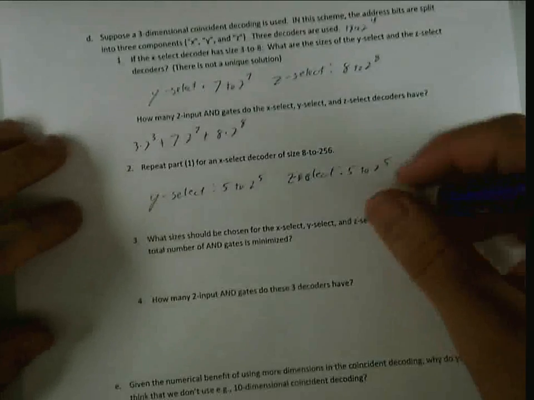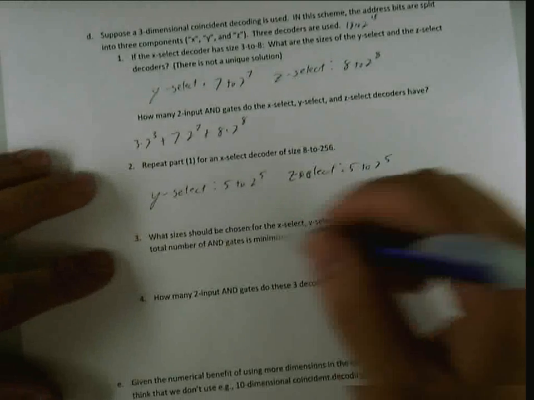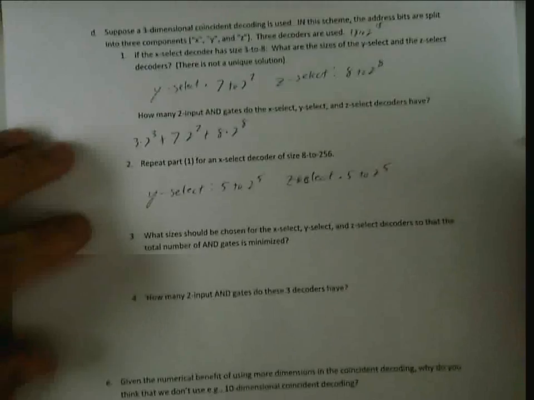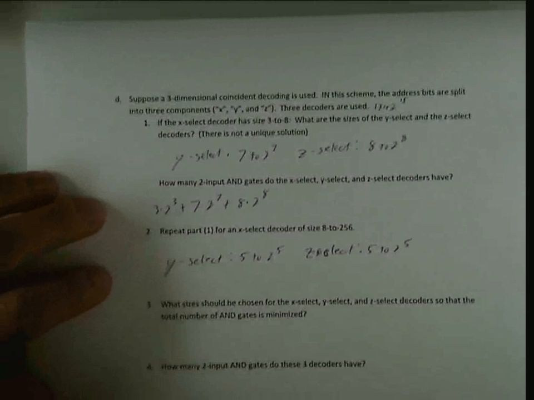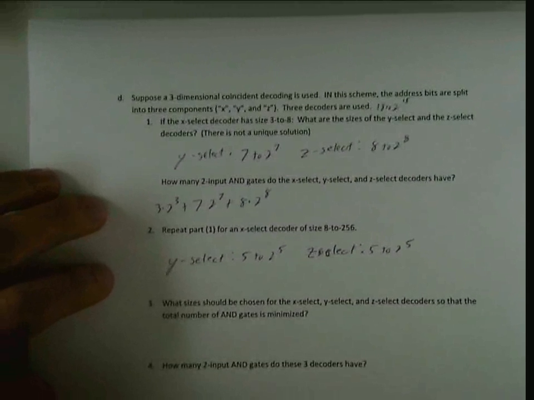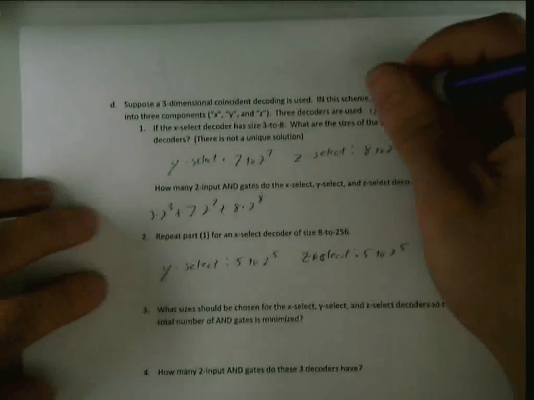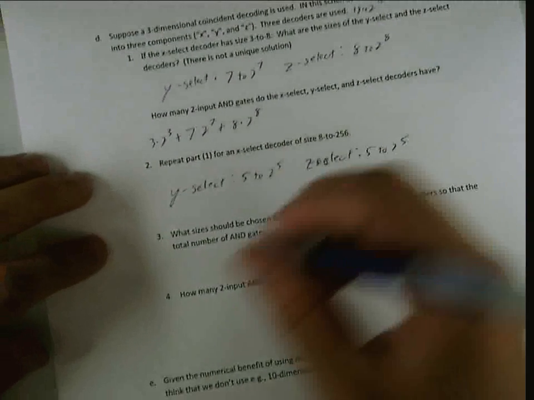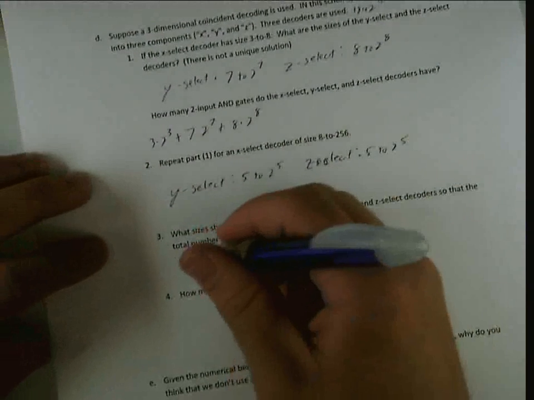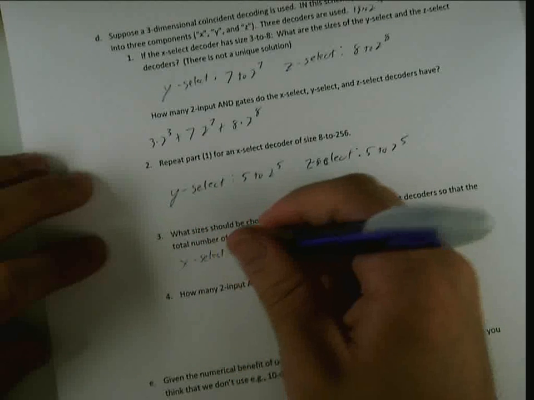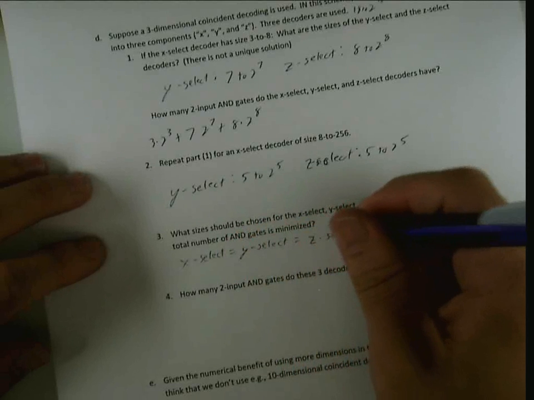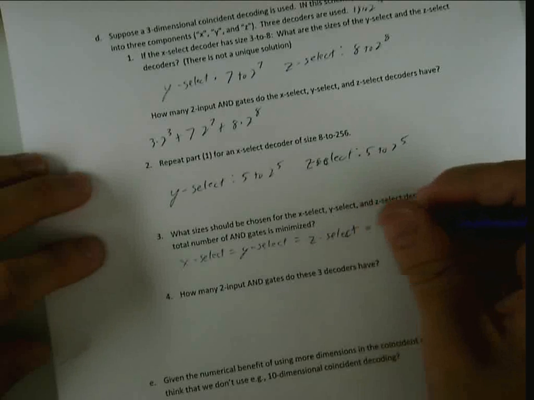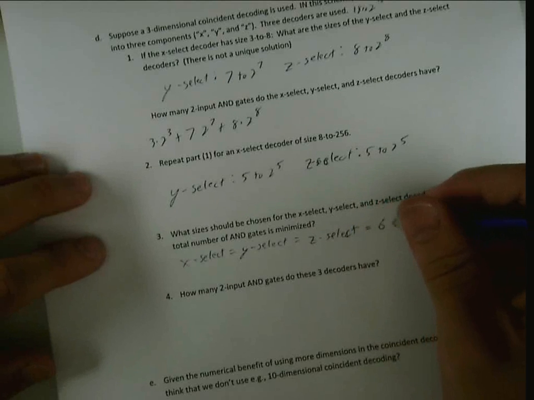What sizes should be chosen for the X select, Y select, and Z select decoders so that the total number of AND gates is minimized? I want to do a cube root function, so 18 divided by 3, the cube root of 2 to the 18th, which is 18 divided by 3 is 6. I was right, I just got my brain confused. So X select equals Y select equals Z select, which is going to be 6 to 2 to the 6th.